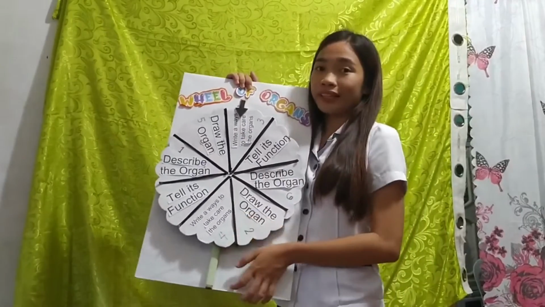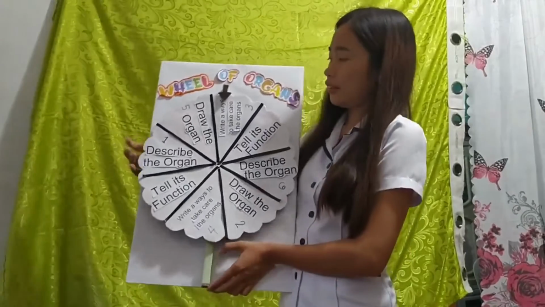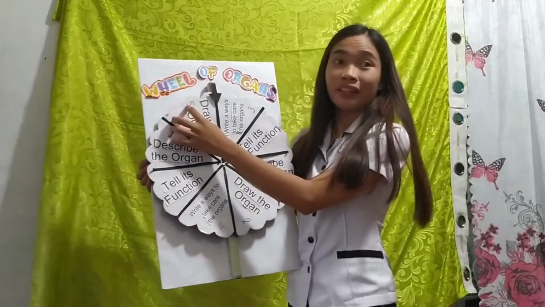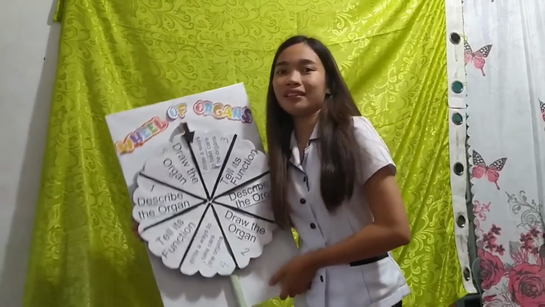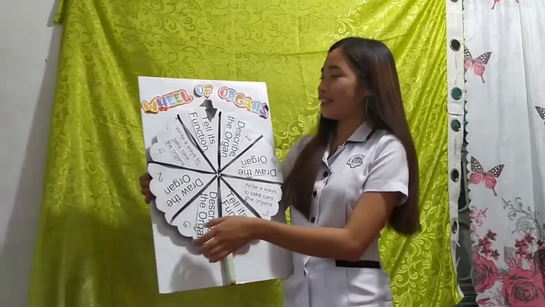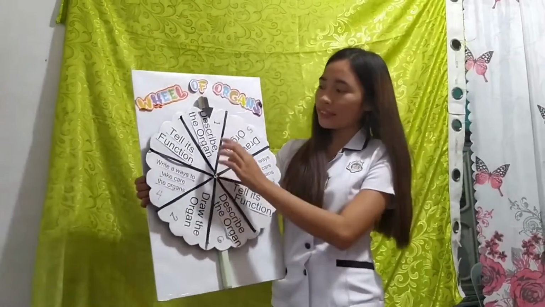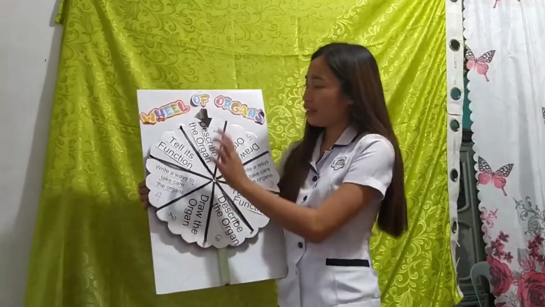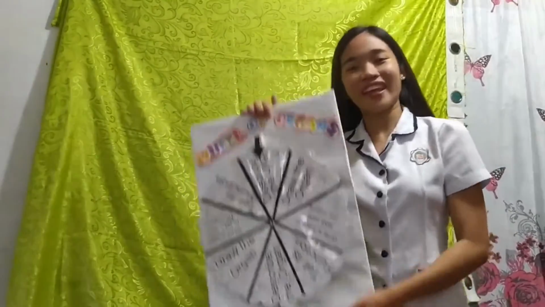Now, we will spin the wheel that will identify the task to do and its corresponding number. When the wheel stops on, for example, draw the organ, anyone who got the number 5 will draw the organ. For example, the organ you chose is heart, then you will draw a heart. Another example, the wheel stopped on number 1, which is to describe the organ. If you chose heart, then you will describe the heart as an organ. Are we clear? Okay, let's start.